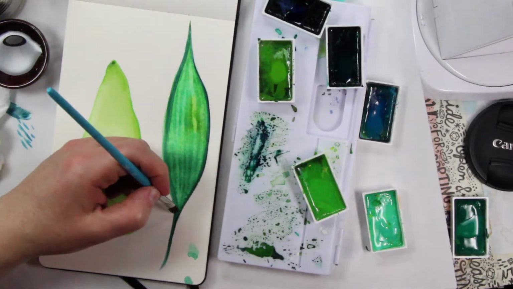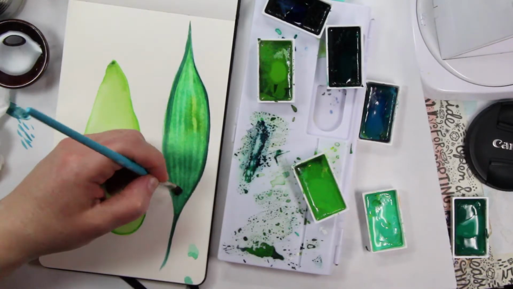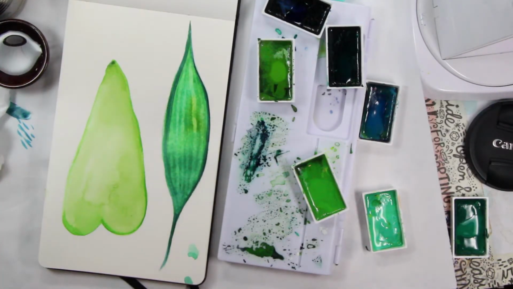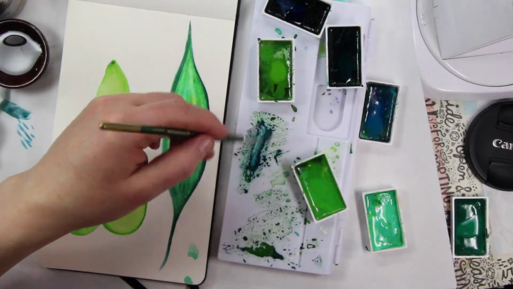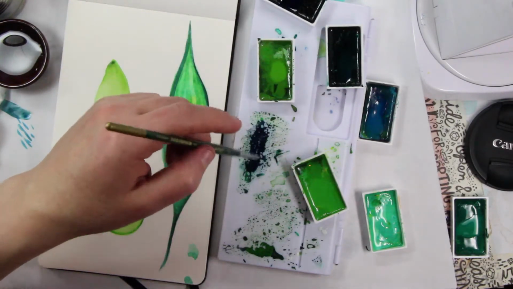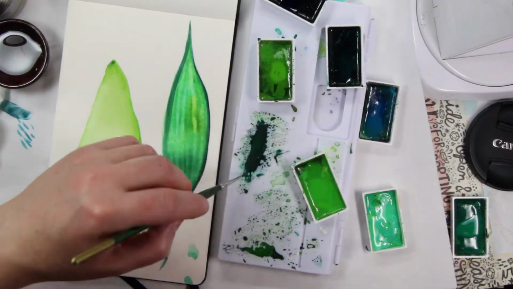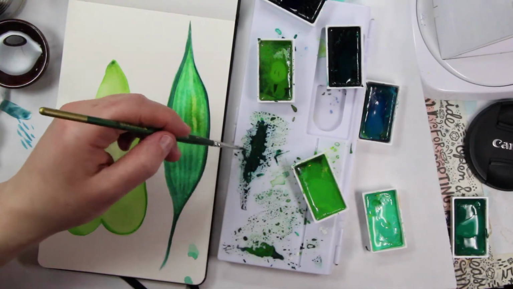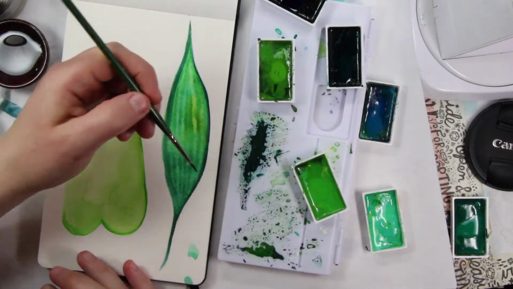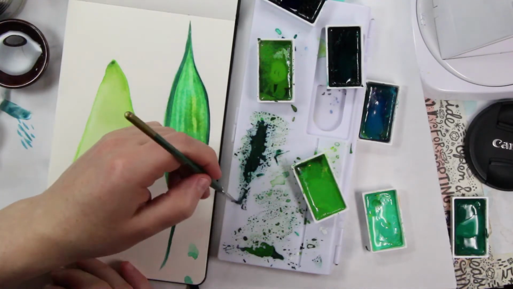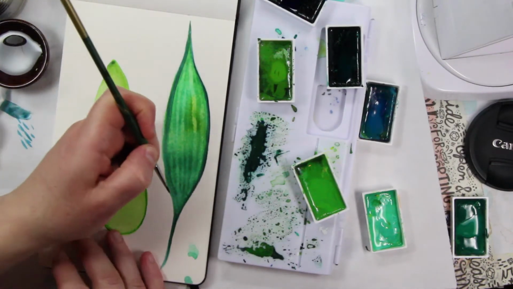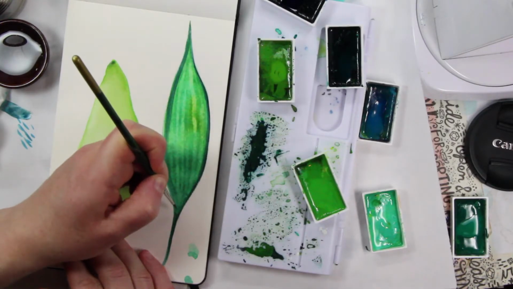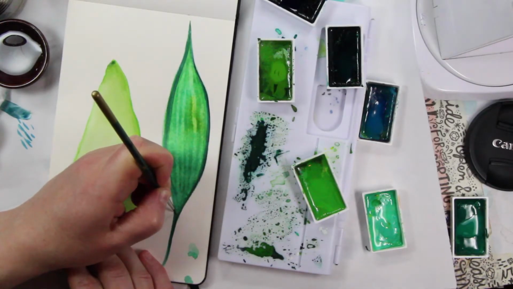Okay, so now you can do the bottom, and now what I'm going to do is add depth in between these crevices with this dark blue color and see how that works. So I typically, unless using black is part of my strategy in my picture, I don't like to use actual black paint.